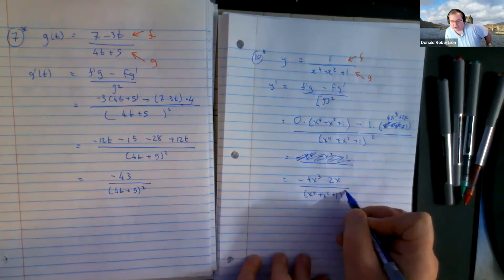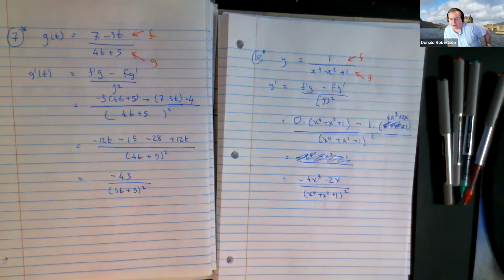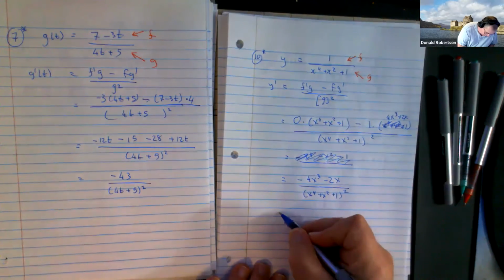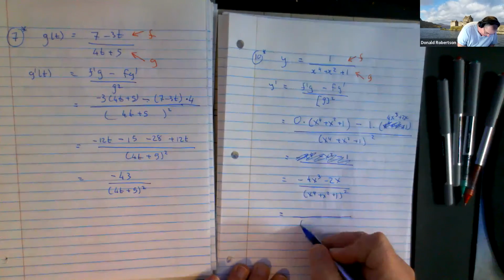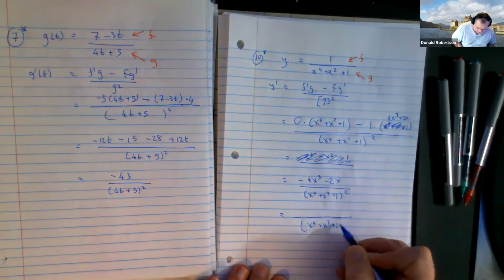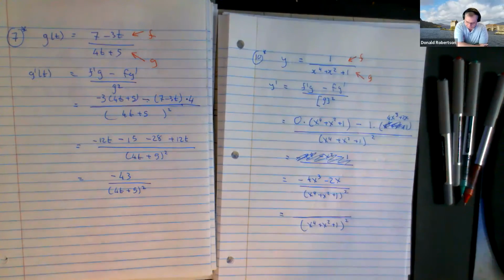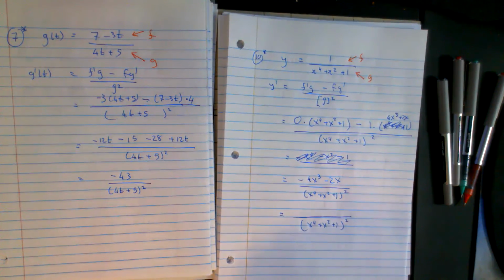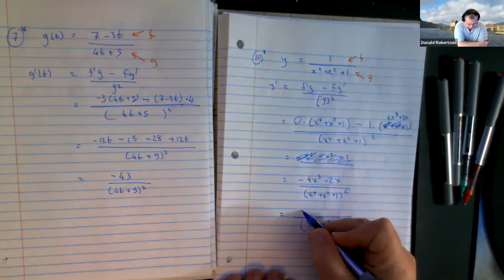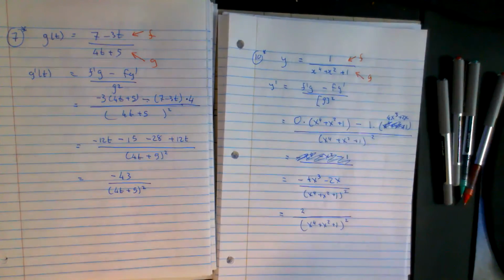Style point. You can do a little bit better. It's pretty good, but we can do better. What can you do to the top? Factor out the 2. Okay. Anything else? And the x.